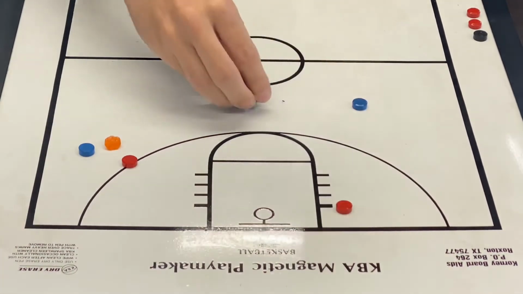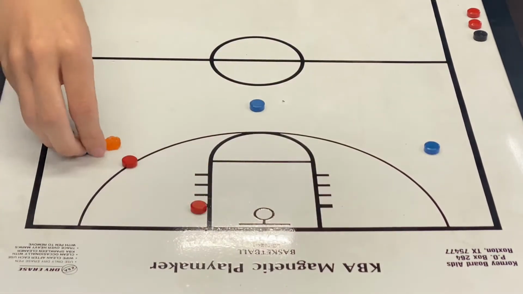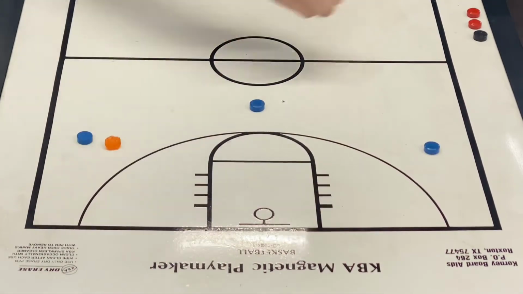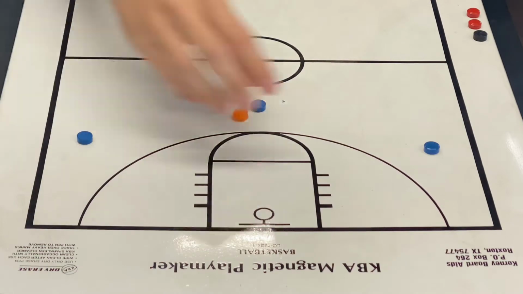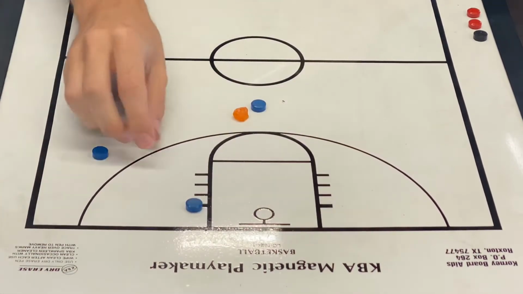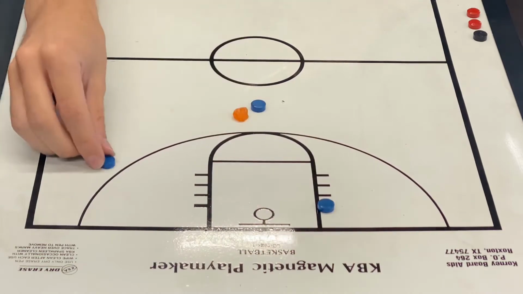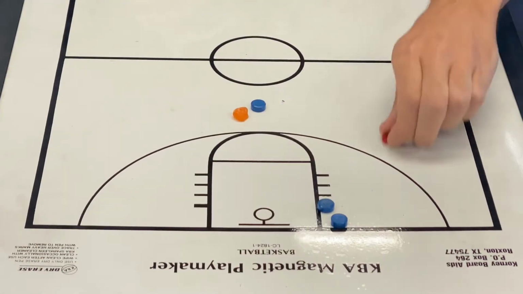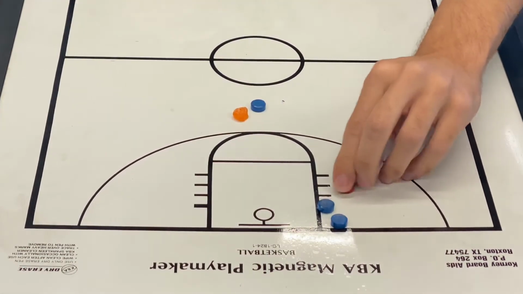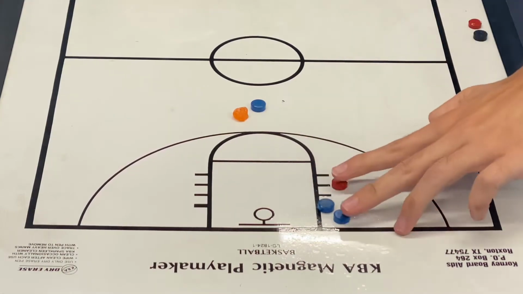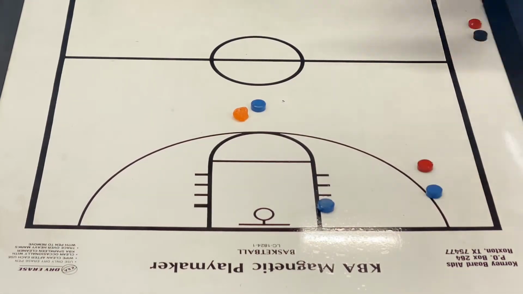Let's start back. We'll go back to it. Let's get the defenders out of here. Start back up top. Ball's here. Let's say the guy comes off the screen, and this time the defender does a really great job of getting over the screen and covering the first initial pass.